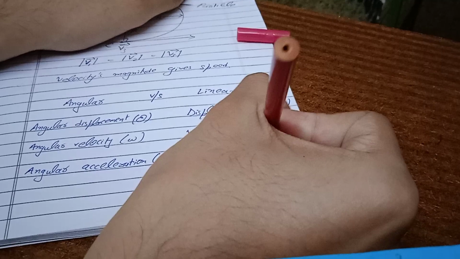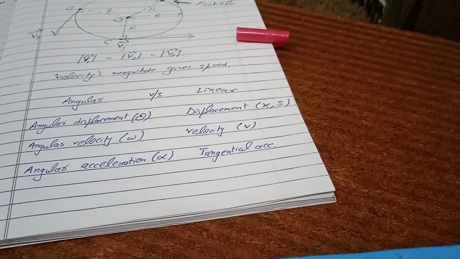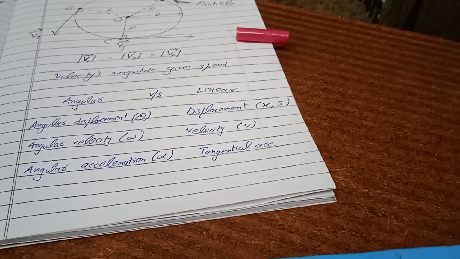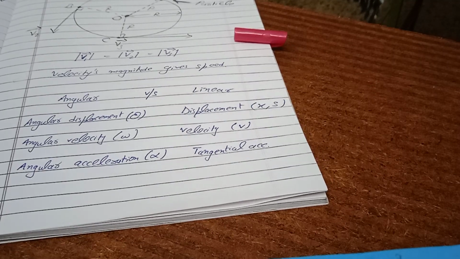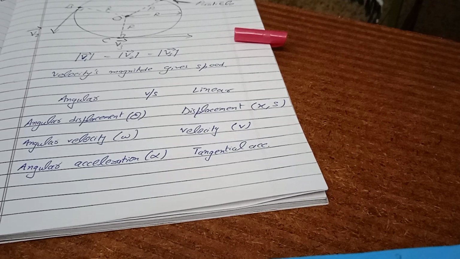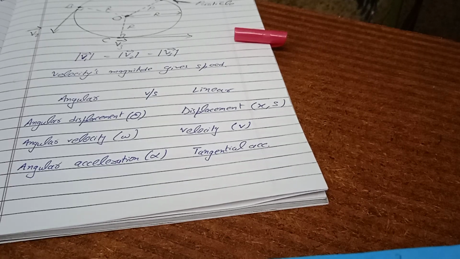What is tangential acceleration? Although in uniform circular motion you don't need to study angular acceleration and tangential acceleration, because it is uniform circular motion, I will tell you about these two terminologies also, because we are not dealing only with uniform circular motion from the motion in a plane chapter. We are discussing circular motion as a separate unit.